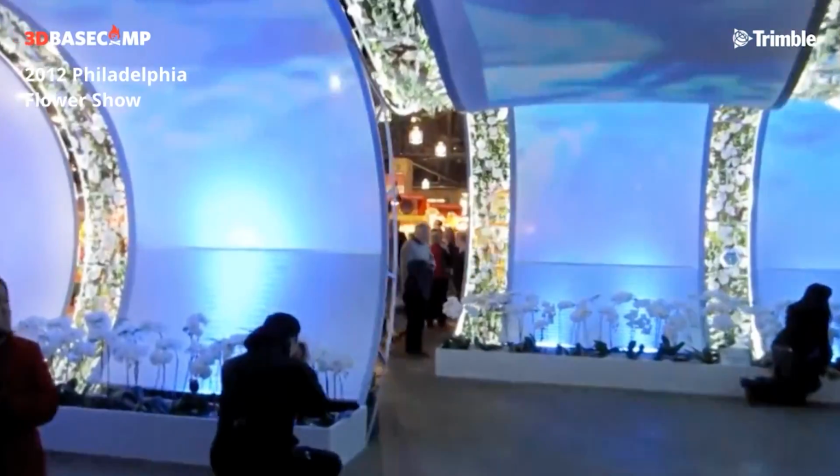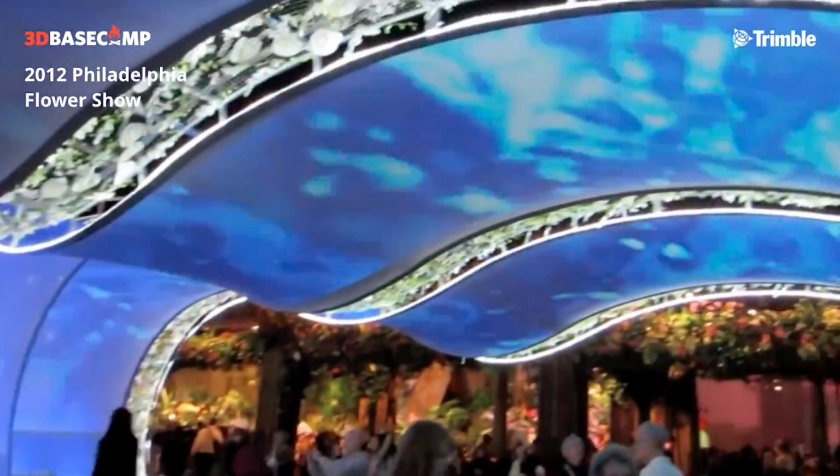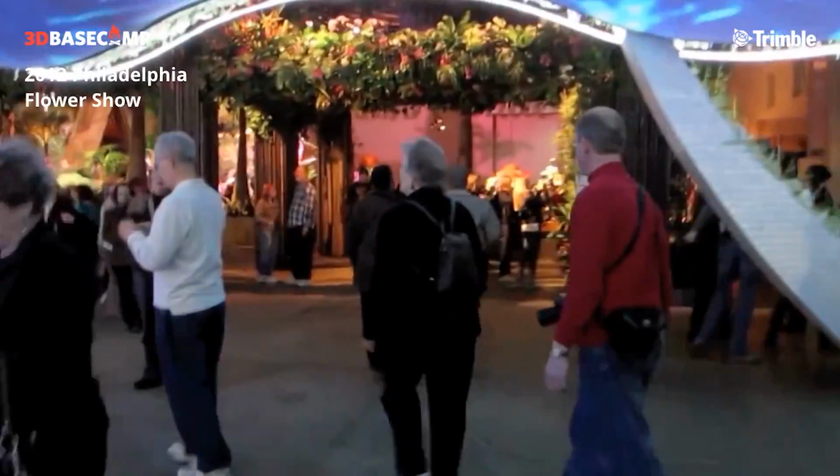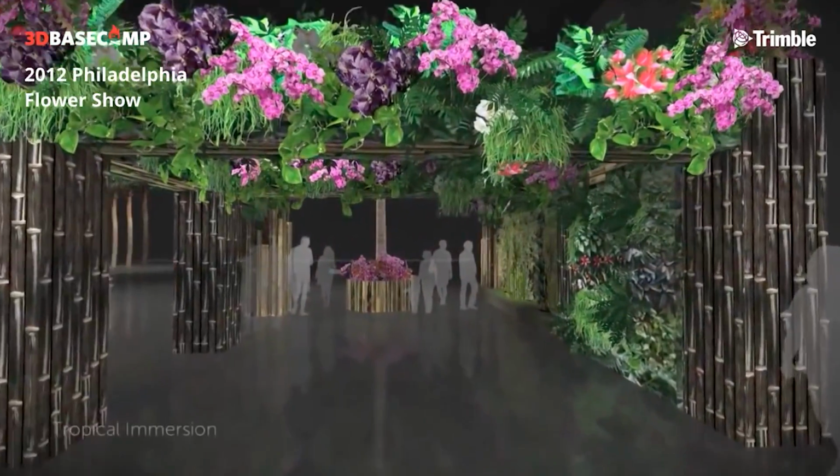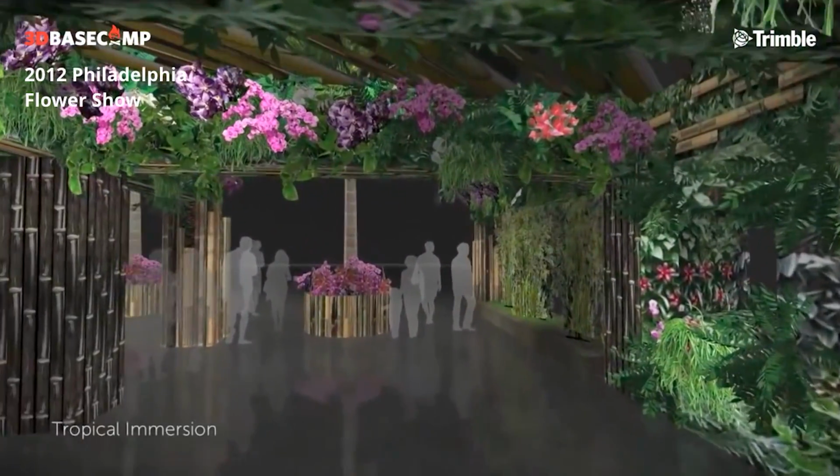I tried walking sort of the same way as the rendering. Yeah, I tried a couple times. My wife was looking at me like, what are you doing?